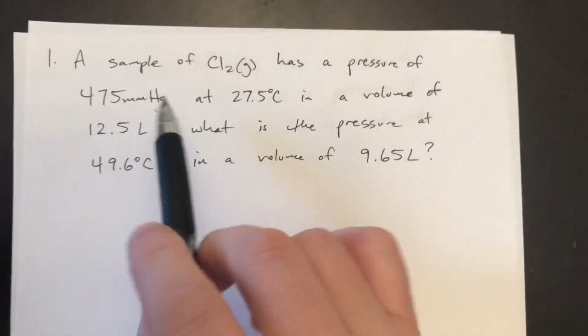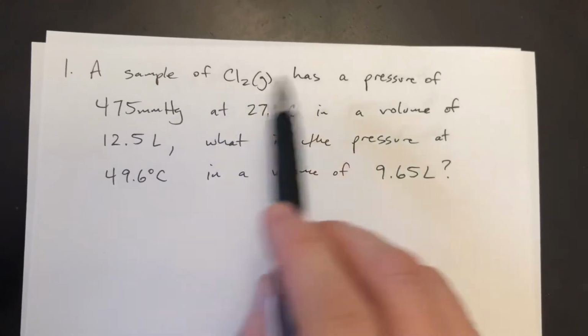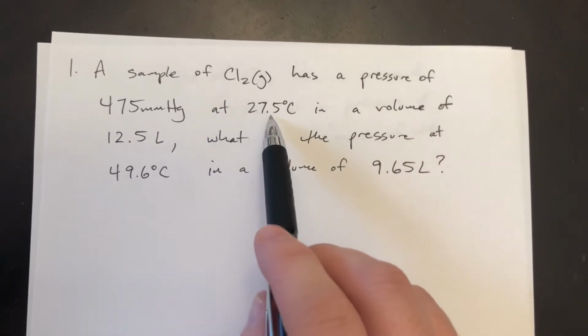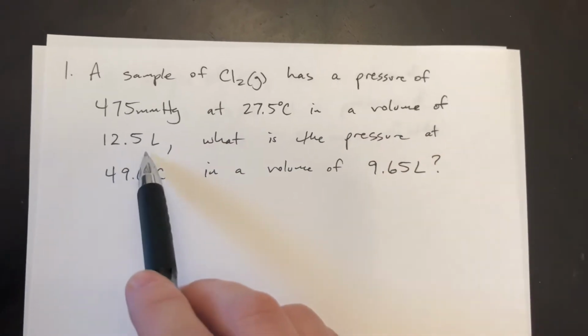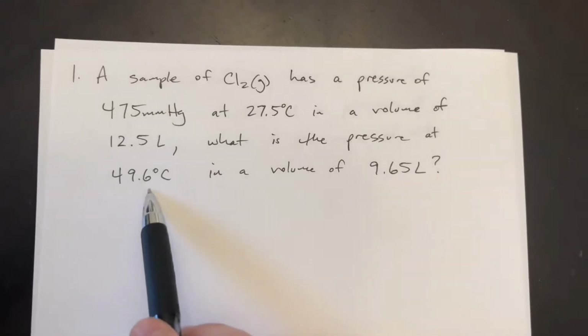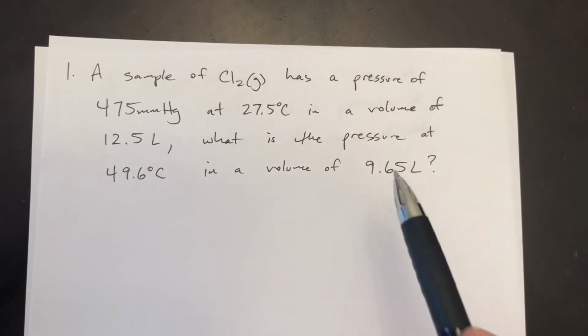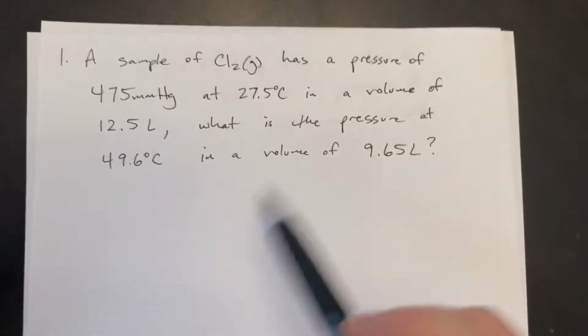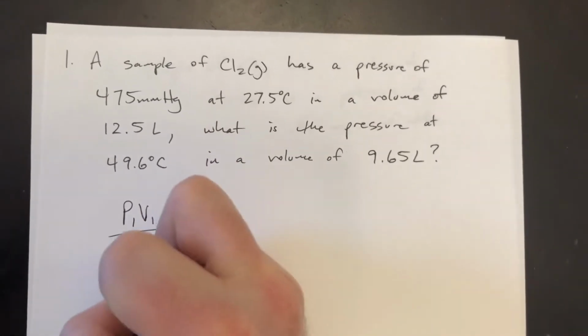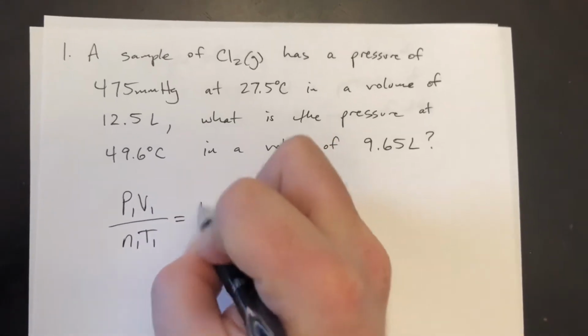Okay, so in this one, we have a sample of chlorine gas that has a pressure of 475 millimeters of mercury at 27.5 degrees Celsius in a volume of 12.5 liters. And we want to know what is the pressure at 49.6 degrees Celsius in a volume of 9.65. So essentially we have initial conditions and final conditions, and we need to see what happens. So the equation for that looks like this. This is the combined gas law.